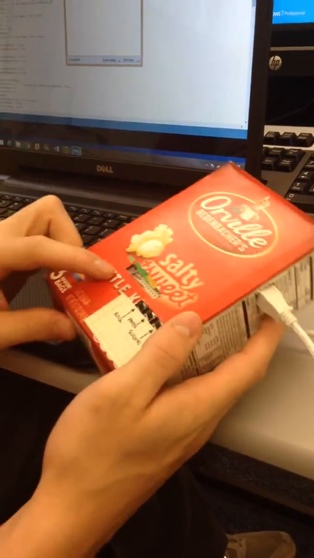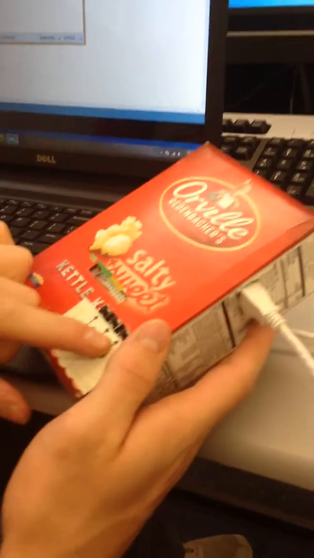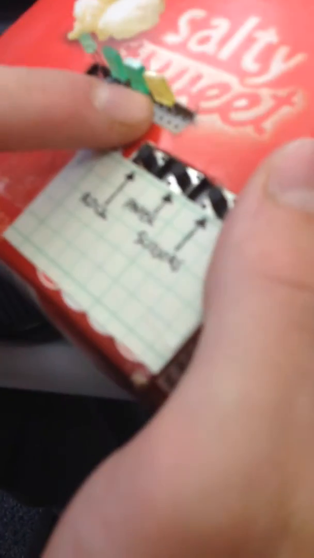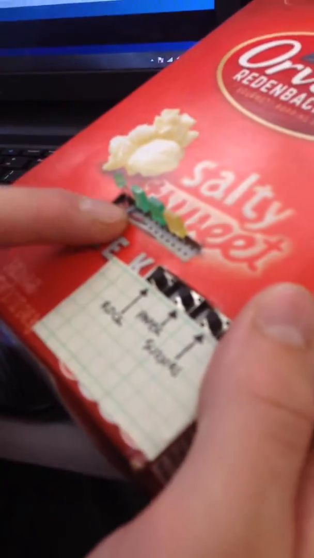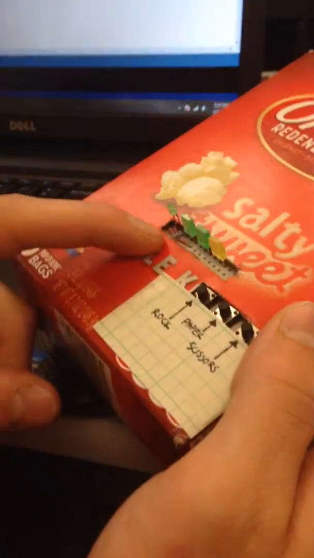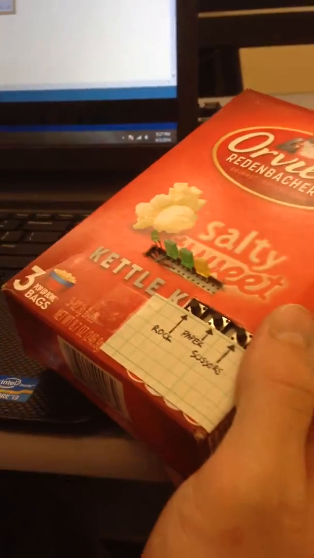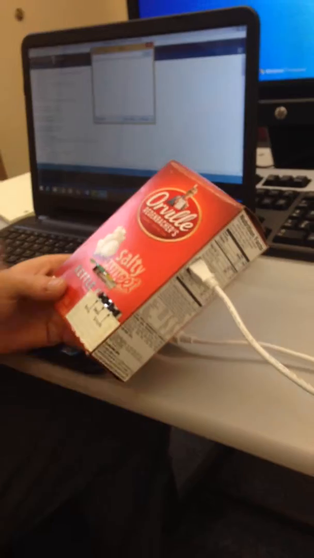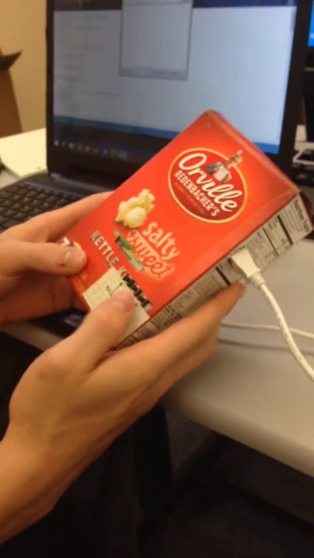This is our RPS Arduino project. We have 3 buttons here and 4 LEDs. The 3 buttons represent rock, paper, scissors. These 3 LEDs represent which one of those you chose, and this LED is if you won the game. So I'll go ahead and show you how it works.